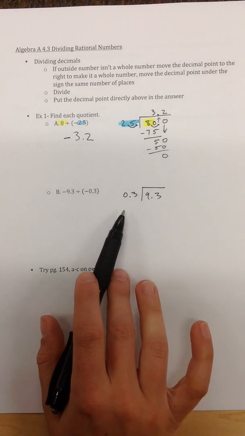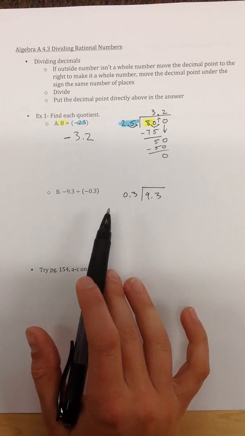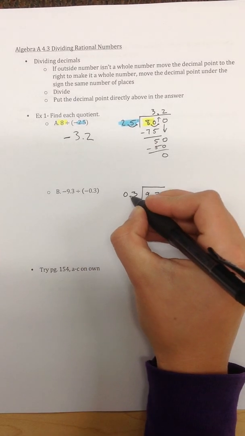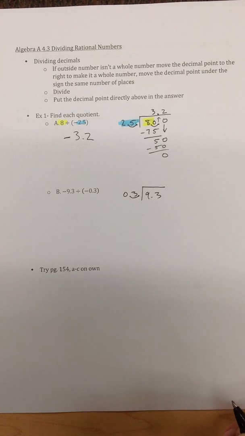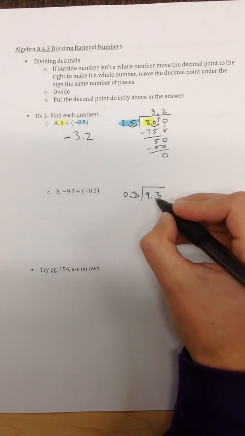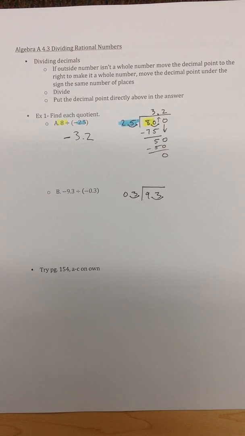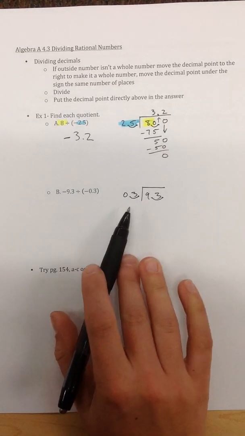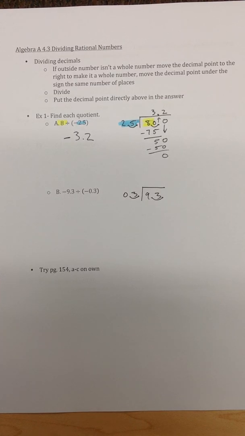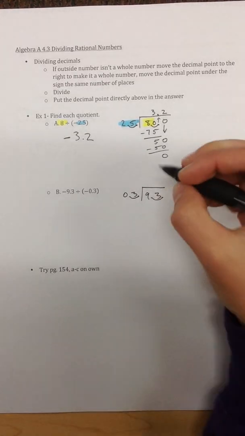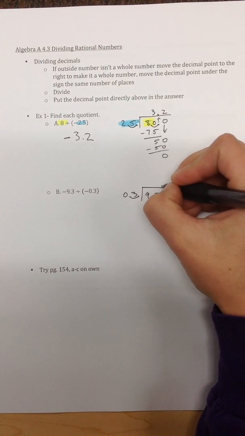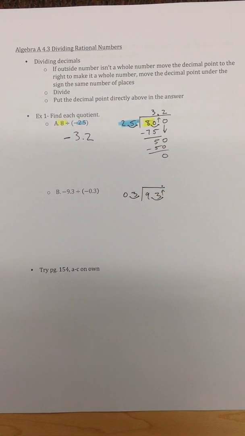Again, since my outside number has a decimal point in it, I want to turn that into a whole number. So I'm going to go over one position there, and now I have 3. The same thing here: I go over one position and make that 93. So now I'm taking 93 and dividing it by 3 instead of 9.3 divided by 0.3. I just took those numbers times 10, but it's the same problem. Now my decimal point is right there, so I bring that directly up in my division.